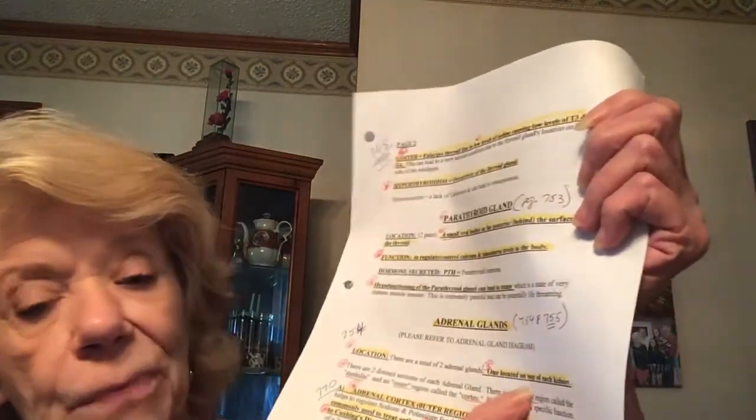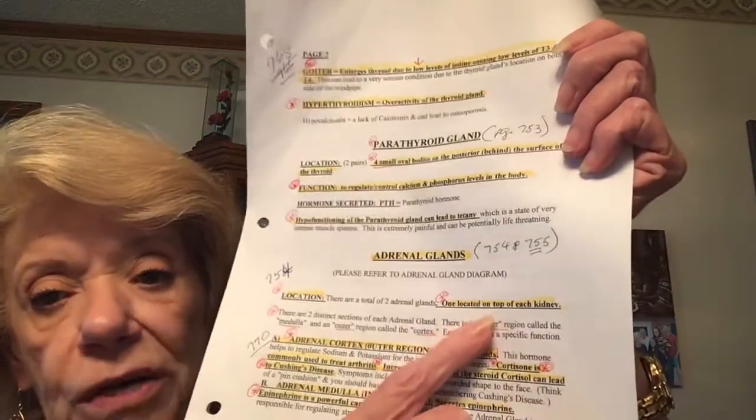All right, adrenal glands, 754 and 755 in your textbook. Where are they located? You have one on top of each kidney, adrenal glands. There are two distinct sections or areas of the adrenal gland. You have the inner region. So if I took this and sliced it in half, it would look like this, like that. Okay, I cut it in half.